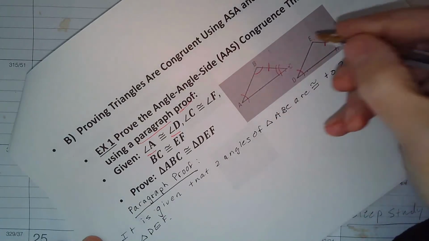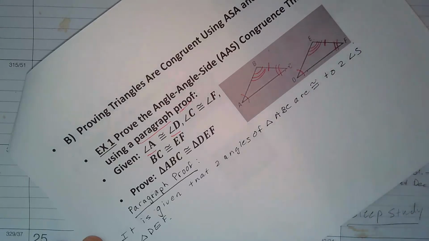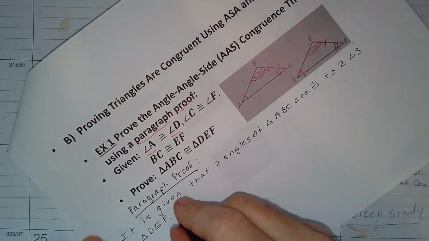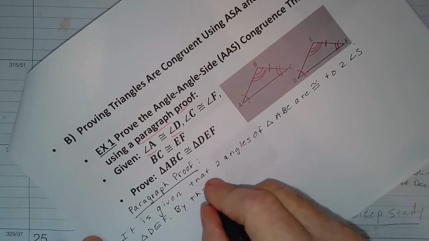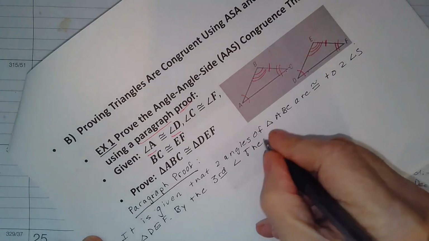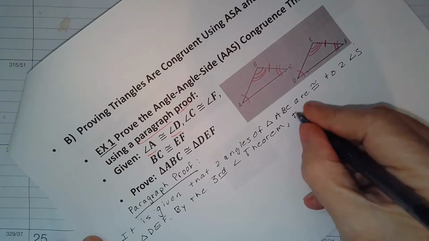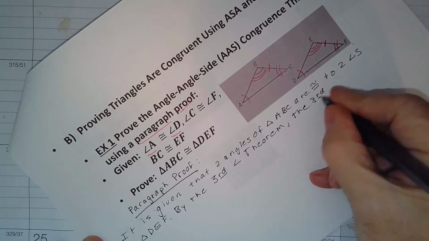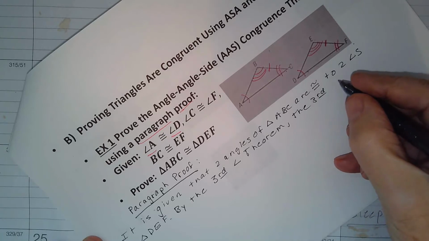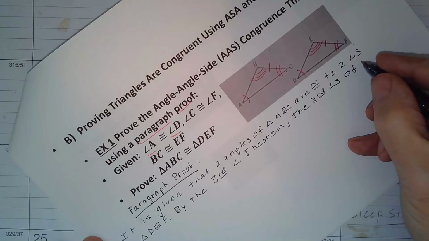So I'm going to go ahead and mark these with three arcs, and we can say by the third angle theorem, which we previously covered, the third angles are also congruent.